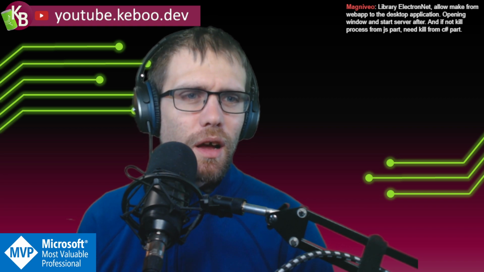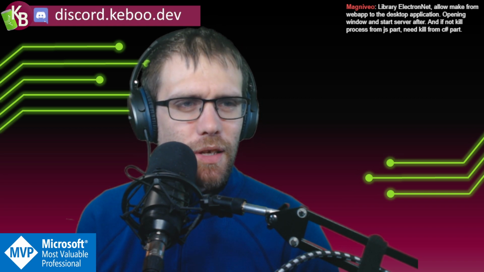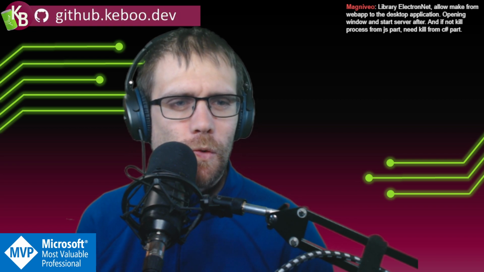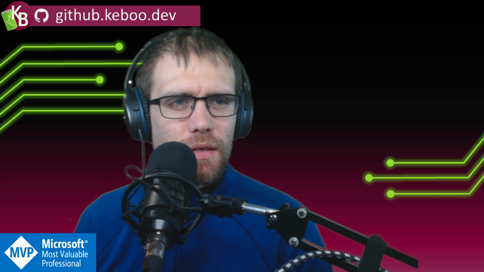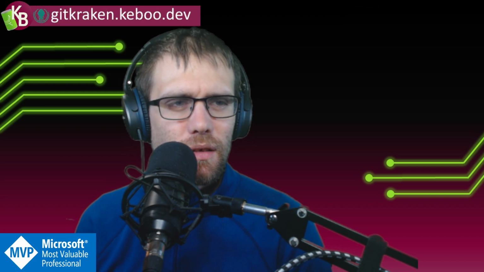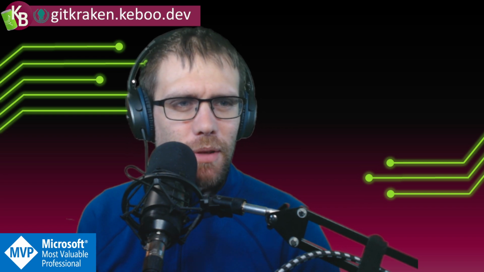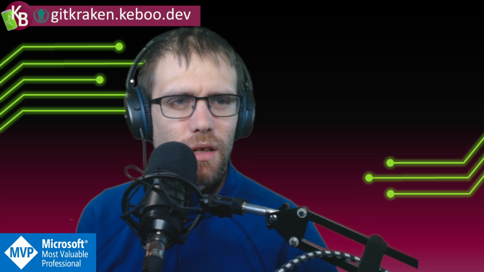Let's see here. Library Electron.NET allows make from web app to the desktop application, open in a window, start the server afterwards, and if not, kill process from the JS part, need to kill from C# part. Oh. Allow make from web app to desktop application, open in a window, and start server afterwards.